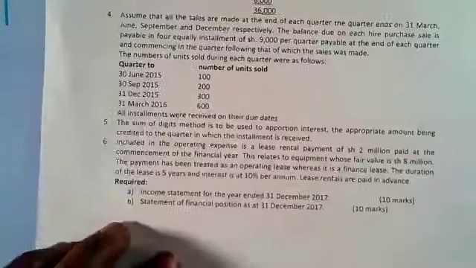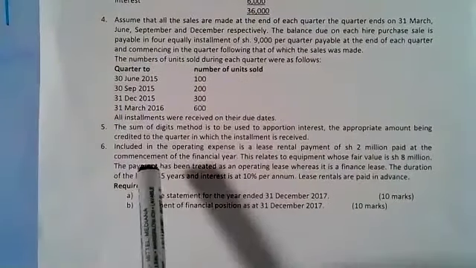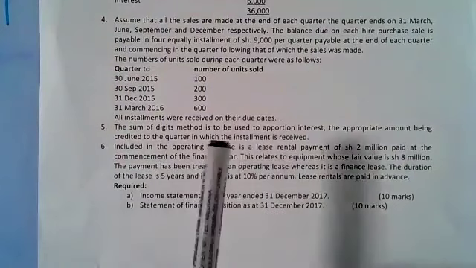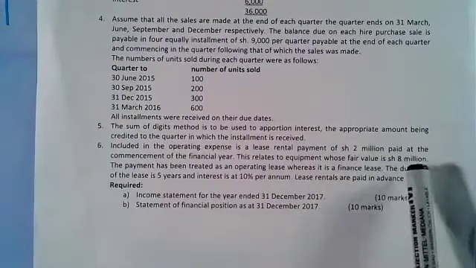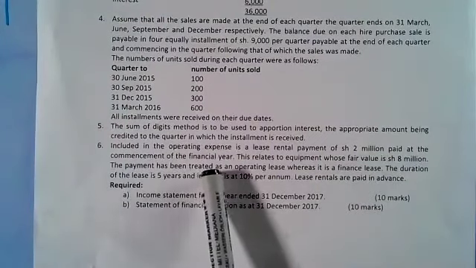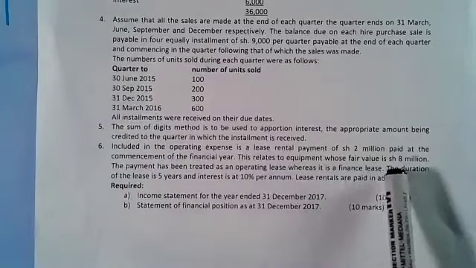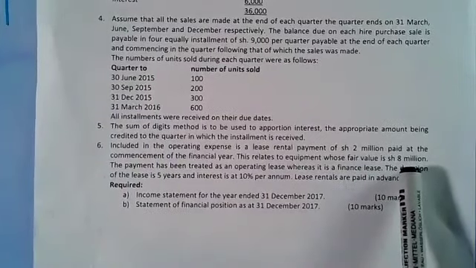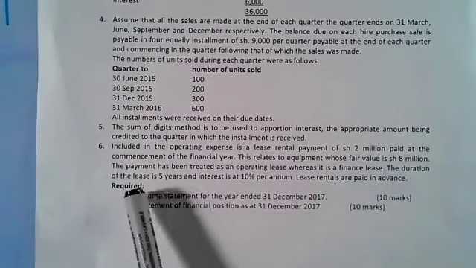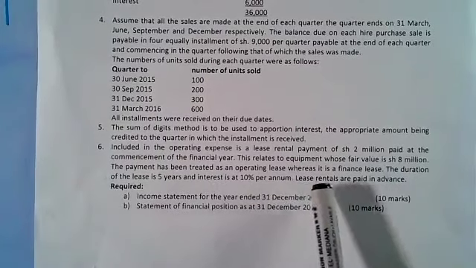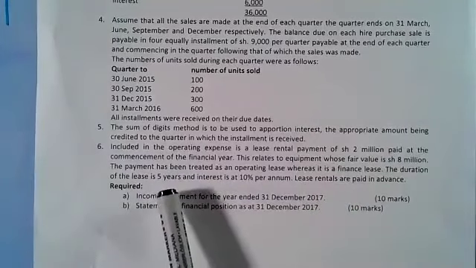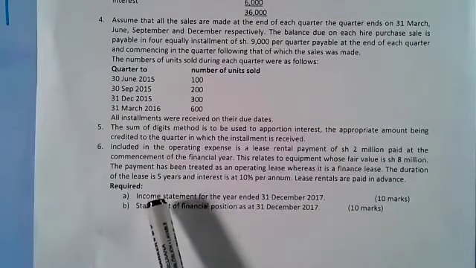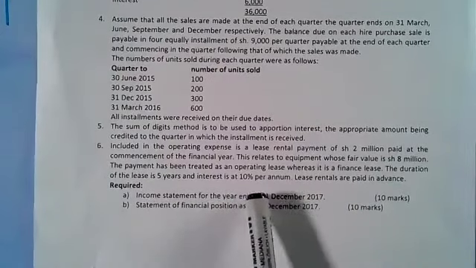So to number 6. Number 6, included in the operating expenses is a lease rental payment of 2 million. That means our payment is 2 million paid at the commencement of the financial year. This relates to equipment whose fair value is 8 million. That means our balance brought down will be 8 million. The payment has been treated as an operating lease where it's a finance lease. The duration for the lease is 5 years. We account for 5 years. I'll show you how to apply the 5 years. That 5 years is to help you get the depreciation. And the interest is 10% per annum.